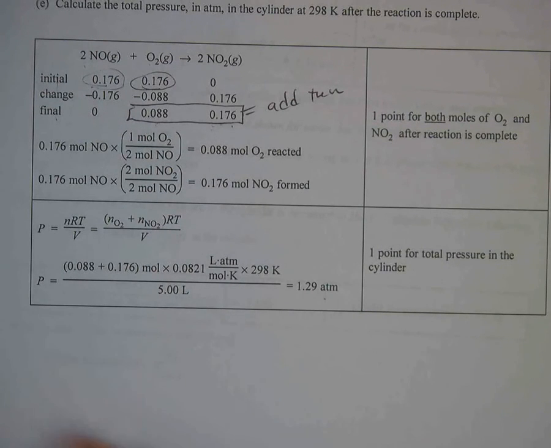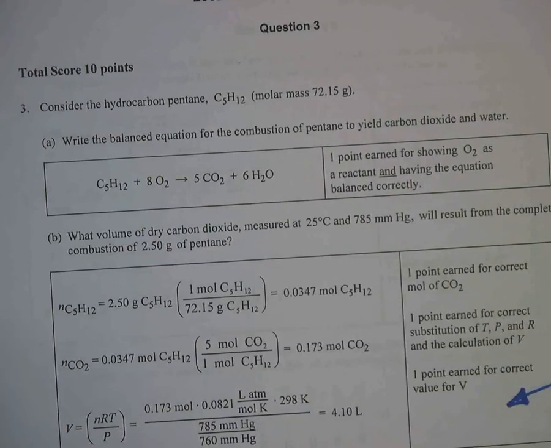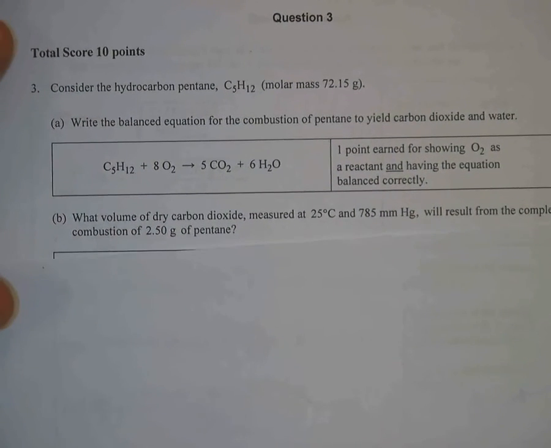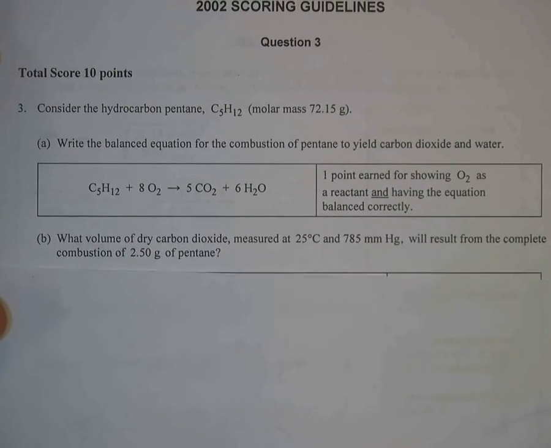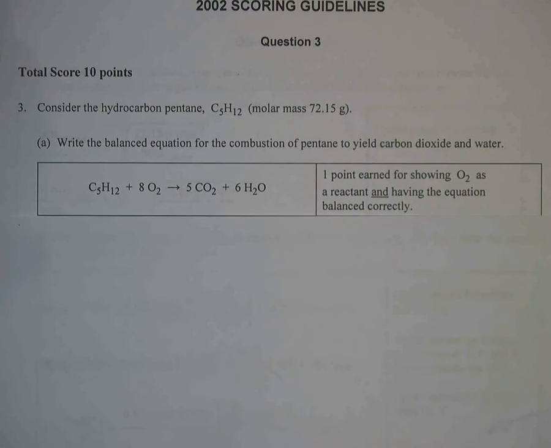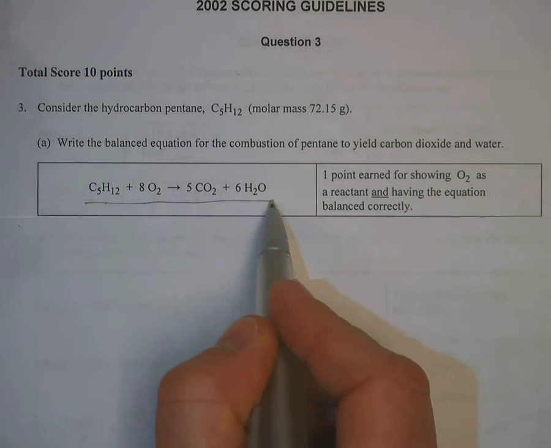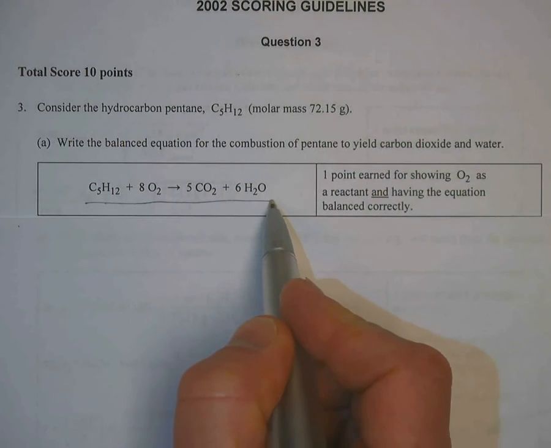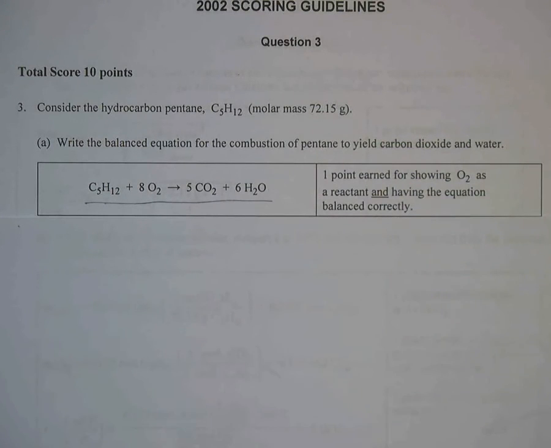These are some portions. This happened in 2002. This is 2002, question number 3. First of all, it said write the balanced equation for the combustion of pentane. There's the combustion of pentane. Great question. Easy to balance, a weak animal for you to get.